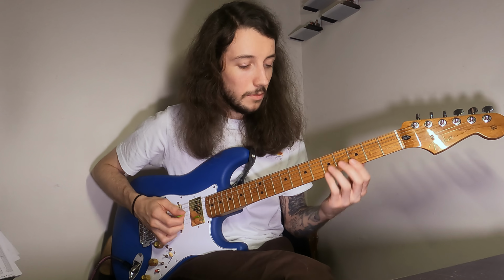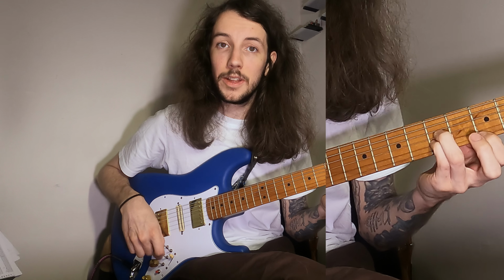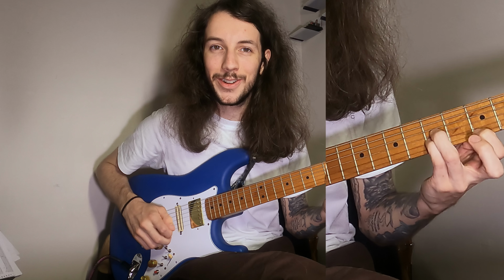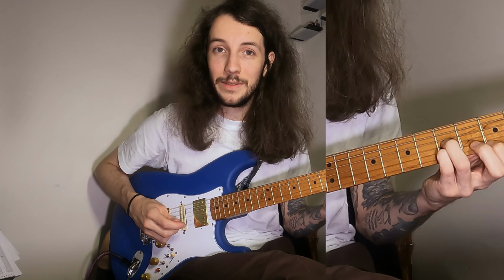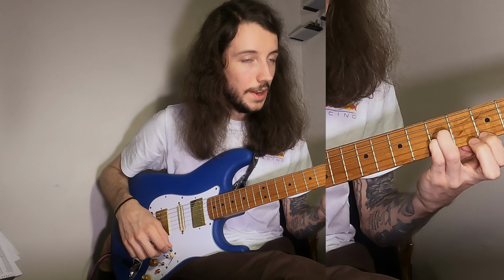So we're going to start out here on the top 3 strings, and we're going to play a C major triad. So I'm going to zoom in on my left hand here and follow it along so that you can hopefully glean all of these shapes and figure it all out. But if we start with C major, the next chord that I want is going to be A minor.